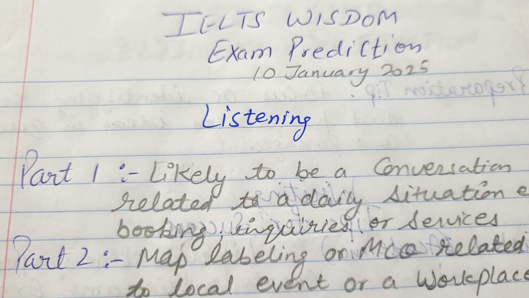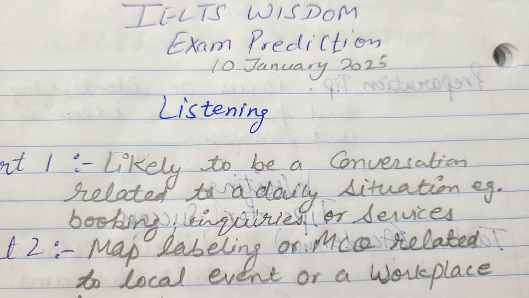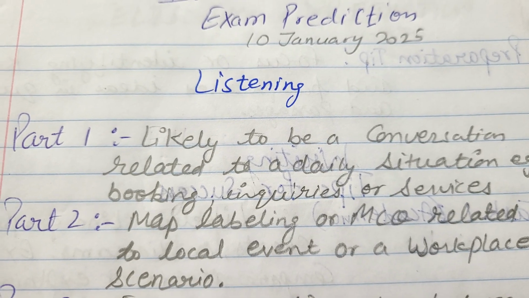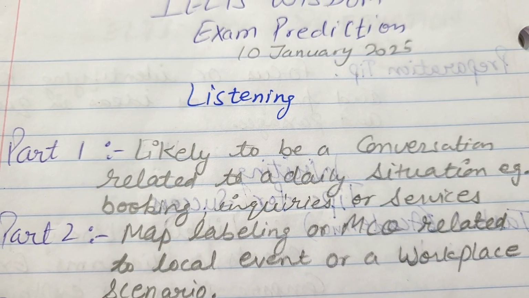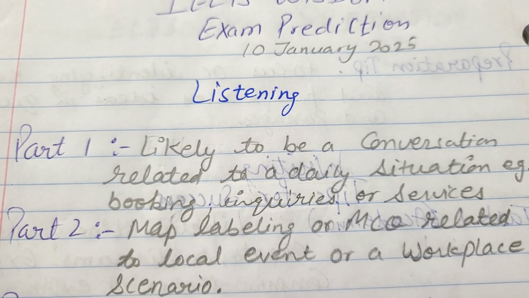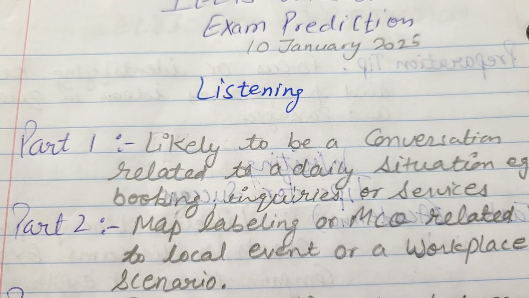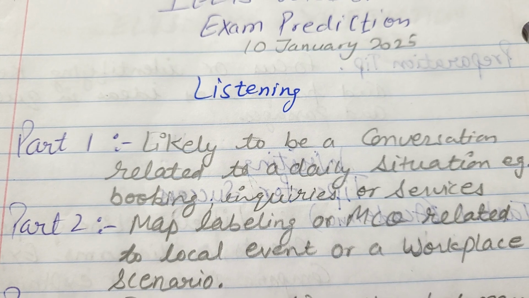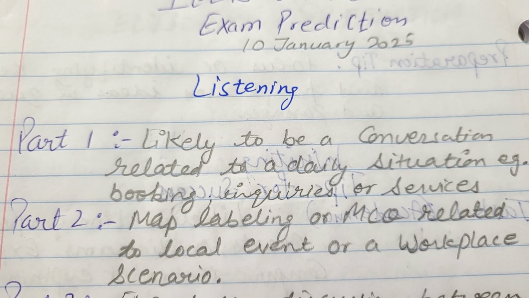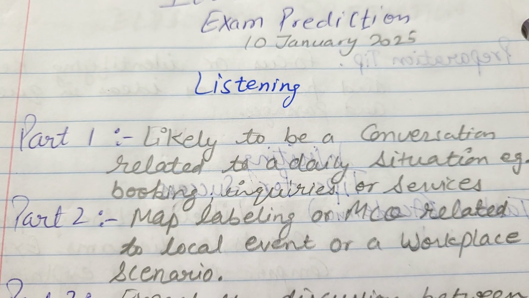Part two, map labeling and MCQ related to local events or workplace scenarios. This is a prediction, so these are expected topics. You can have that in your exam, or you might not. But since you are preparing, you need to definitely prepare and focus on these topics first, and then you can go over the other topics too.